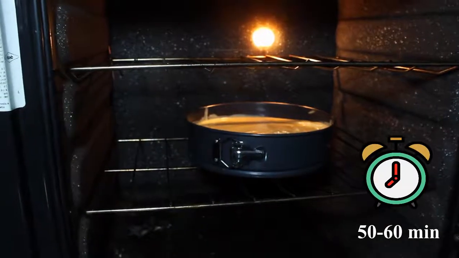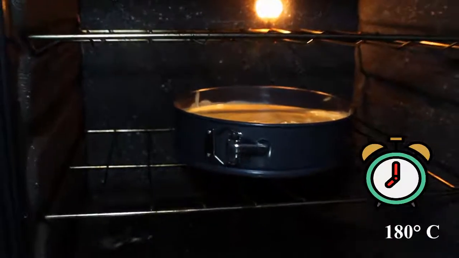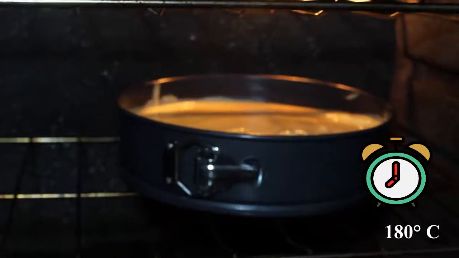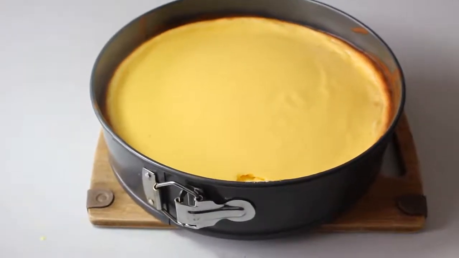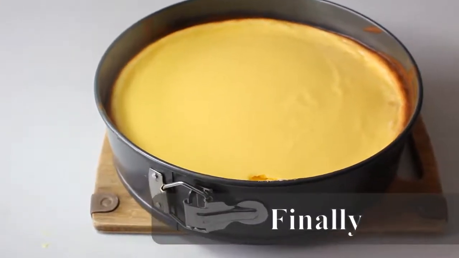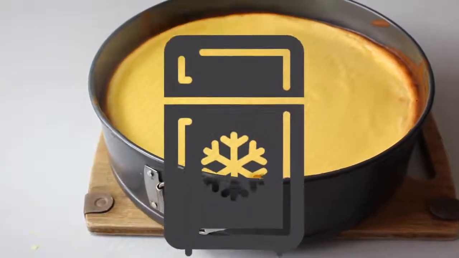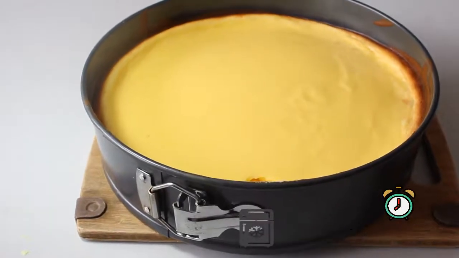Carefully place the cheesecake into the preheated oven. Bake for 50 to 60 minutes at 180 Celsius degrees. Bake until the top of the cheesecake turns golden. Finally, once cool, put it in the fridge and let it freeze for 4 hours.